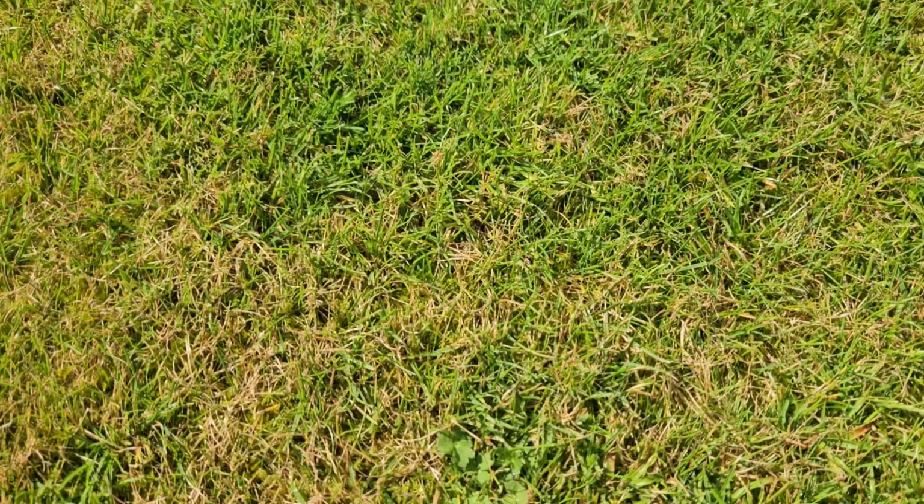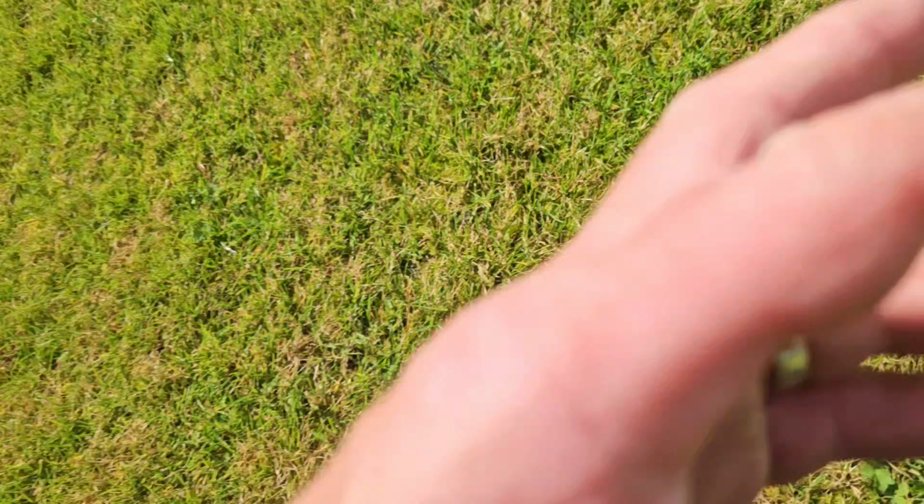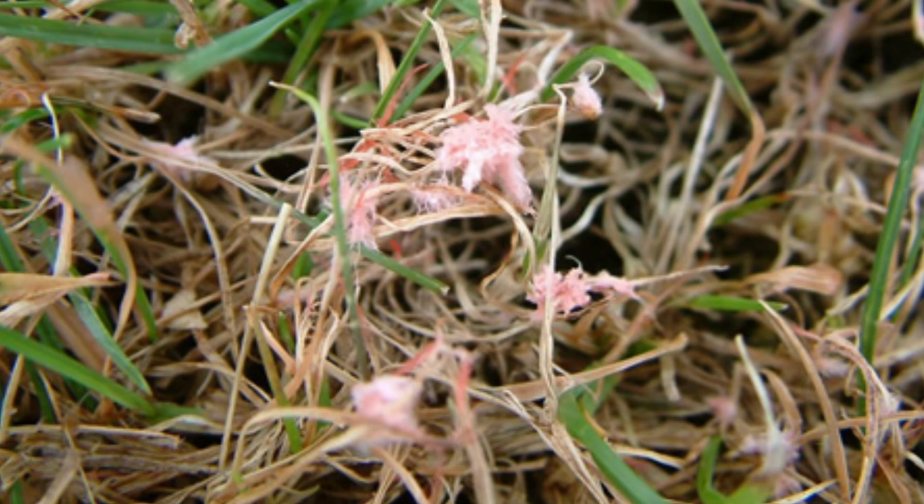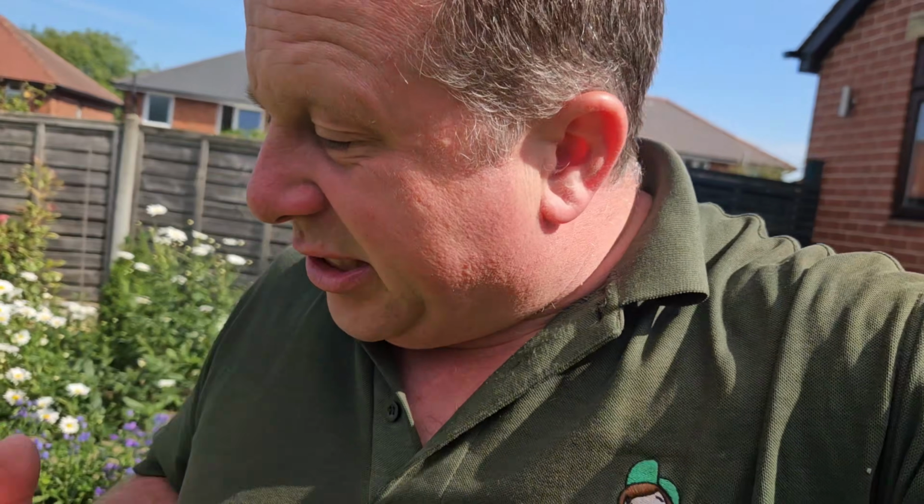Okay, and in severe cases you'll see some little, what looks like cotton wool balls. It's called mycelium, and you'll see that when it's a really strong case of red thread.